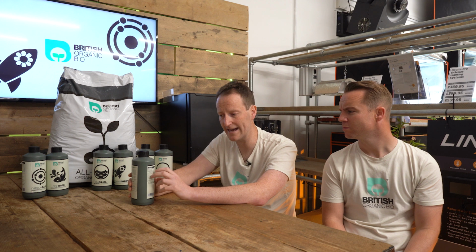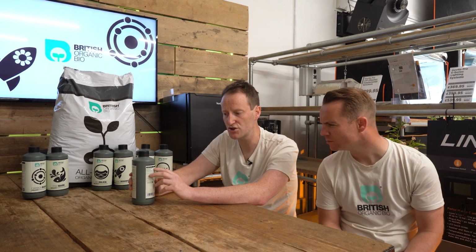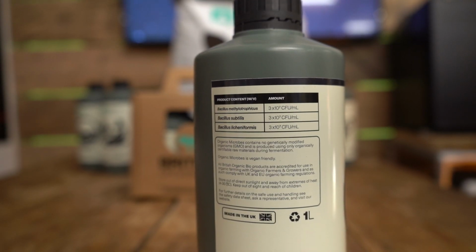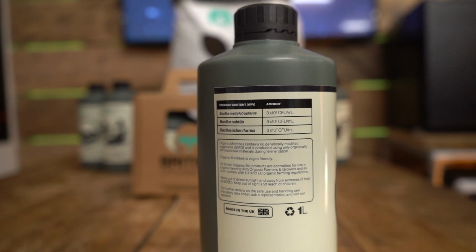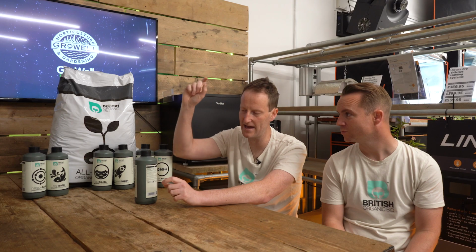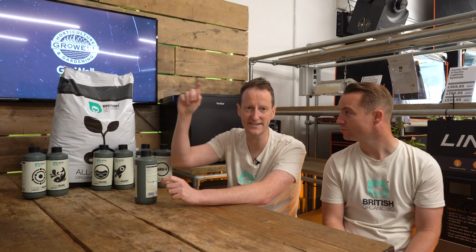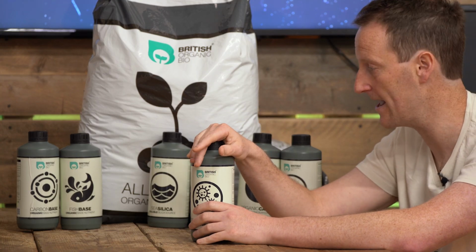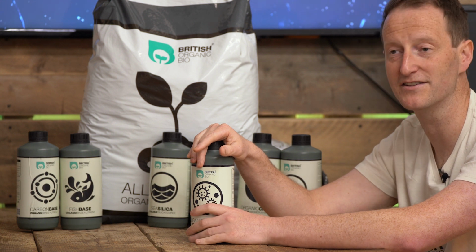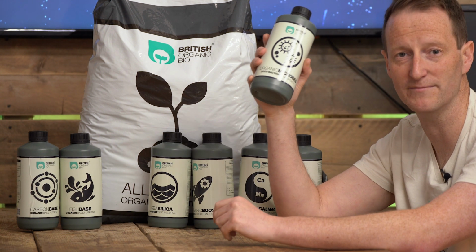The way you look at that is you look for this superscript number. It'll say 3 times 10, and then to the power of, and then that number that's up there, if it's a 7, an 8, a 9, a 6, or a 5, will tell you how concentrated it is. And every time that number changes by 1, the actual number of microbes in there has increased by tenfold. So we're really happy with the concentration of the product in here, and we've got billions and trillions of microbes in this one bottle.